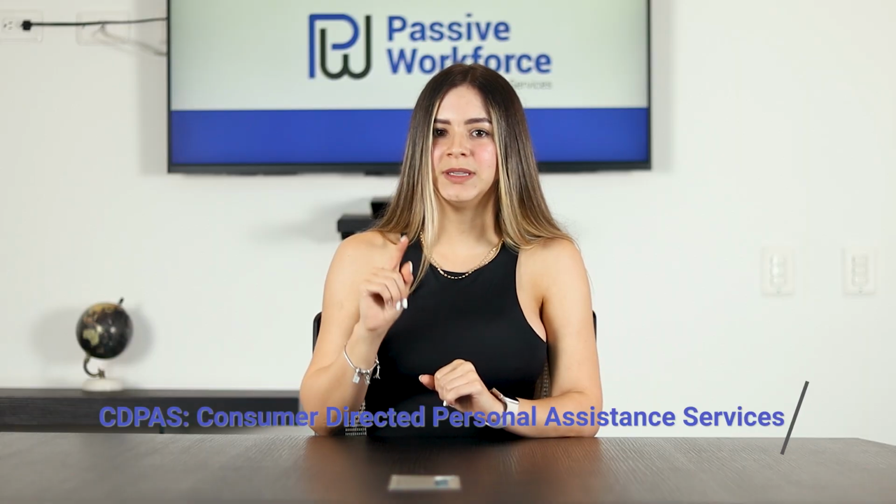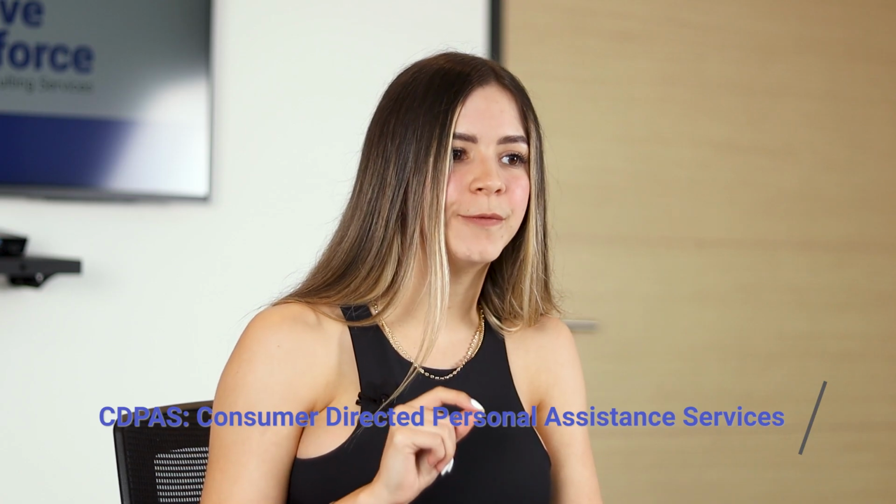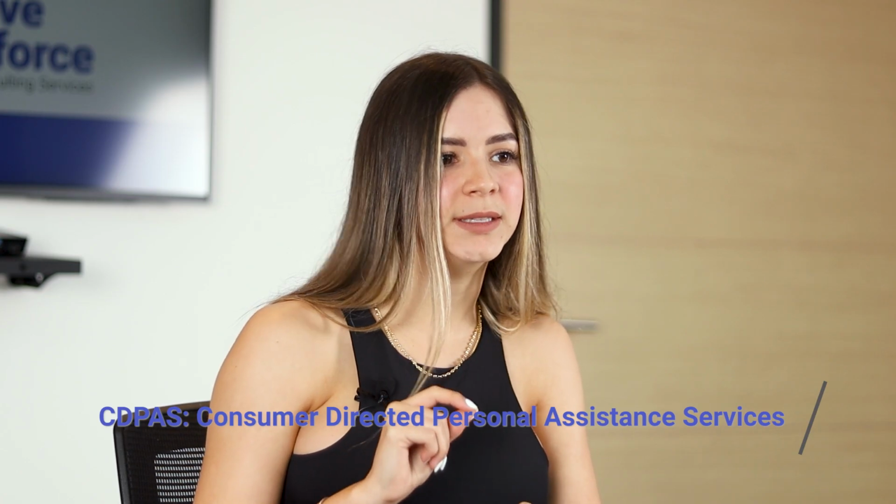However, if we change the modifier in the code from U1 to U6, the type of service will change completely. Now, with the new modifier, the type of service will be CDPAS, which is the abbreviation for Consumer-Directed Personal Assistance Services. In this case, a different type of care. Some authorizations will describe the name of the service, but you may encounter authorizations that will only list the code. For that reason, you have to pay attention and search it on the internet if necessary.